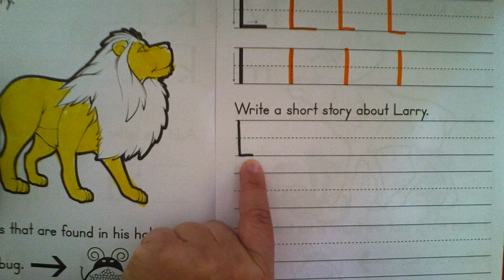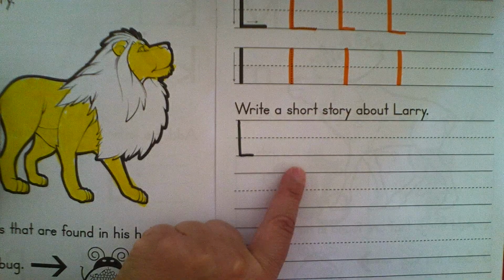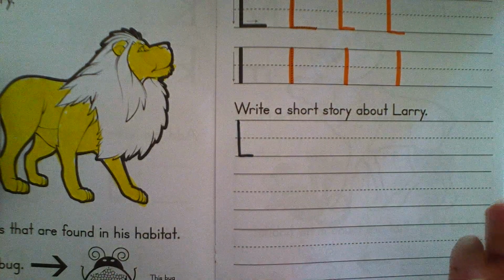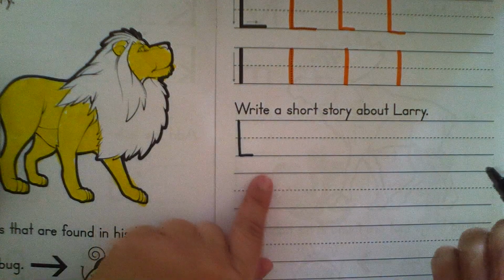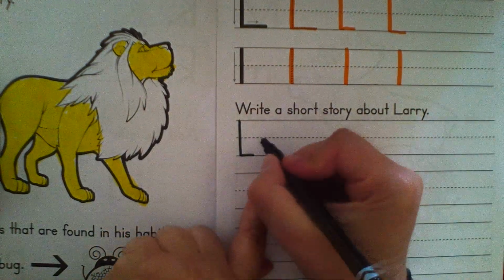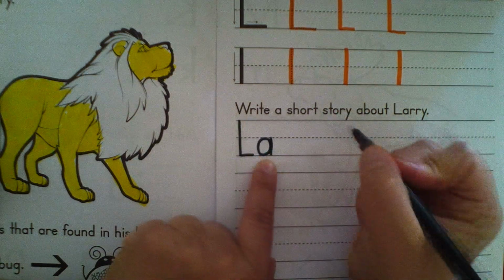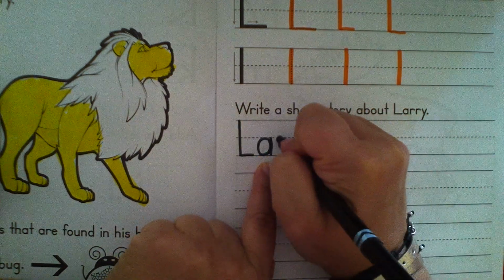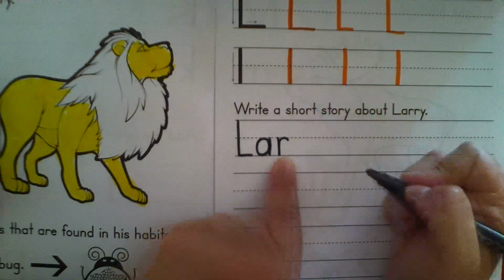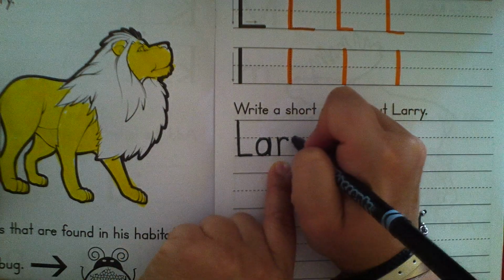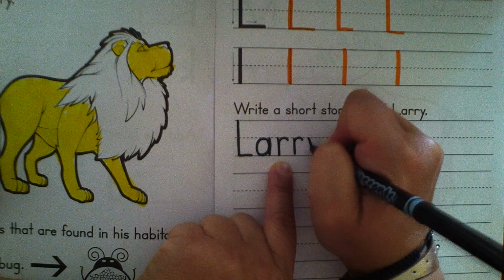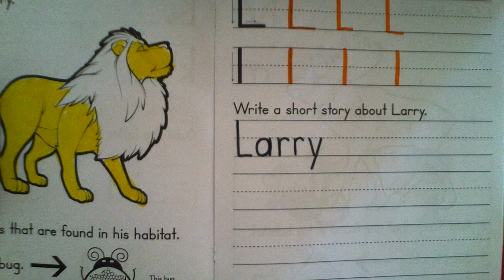Boys and girls, do you know all the other letters after it, are they uppercase or lowercase? If you said lowercase, you're absolutely right. We're going to write a lowercase a, lowercase r, another lowercase r, and a lowercase y.